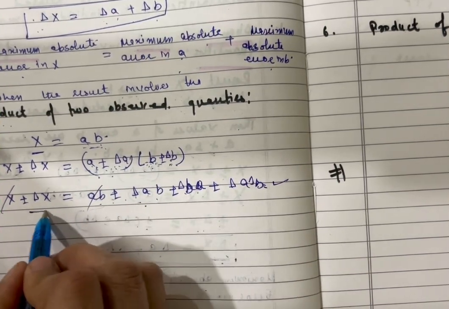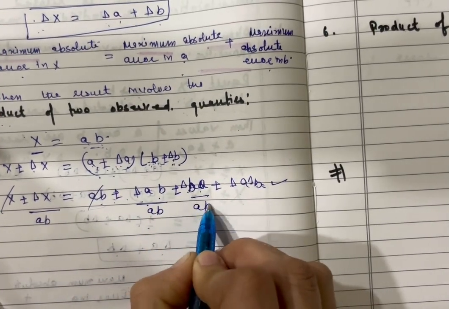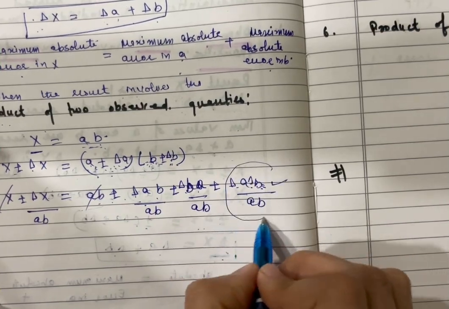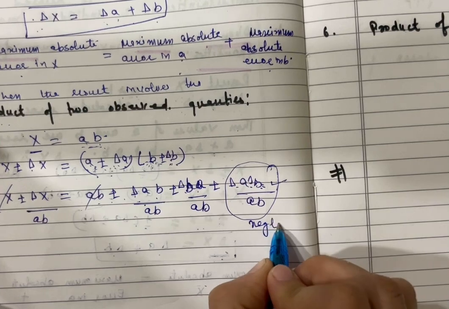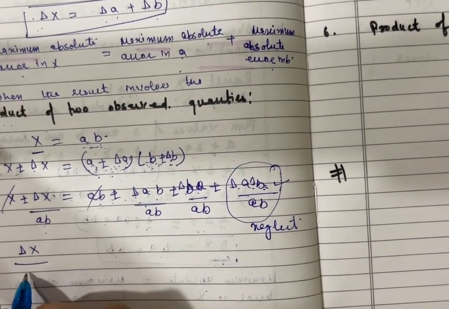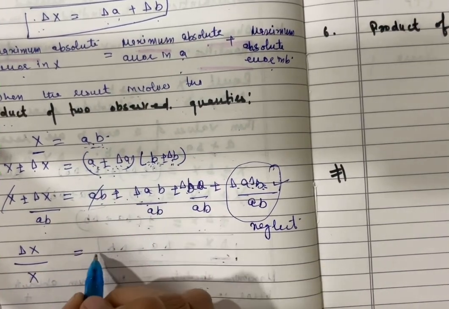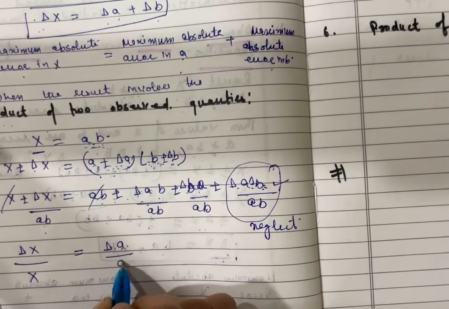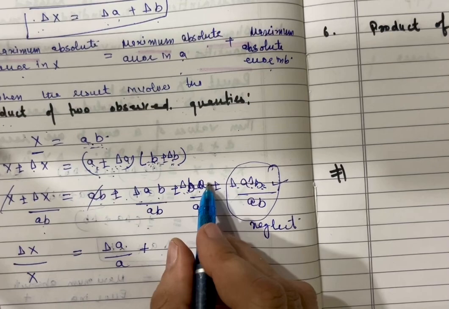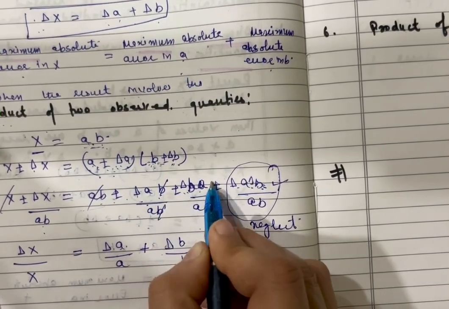Okay? Then divide the whole equation by AB. Now delta A and delta B are very small, so we neglect the product term. So we get delta x over AB, and AB we can write as x. And this is equal to, B goes with B, delta A over A, okay? Plus delta B over B, A goes with A. So delta B over B.